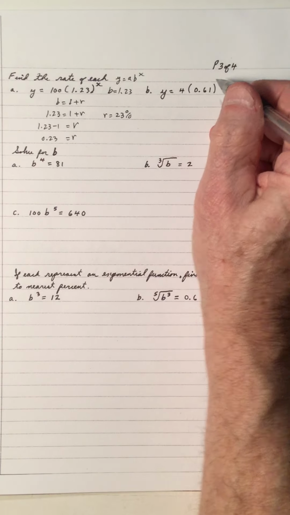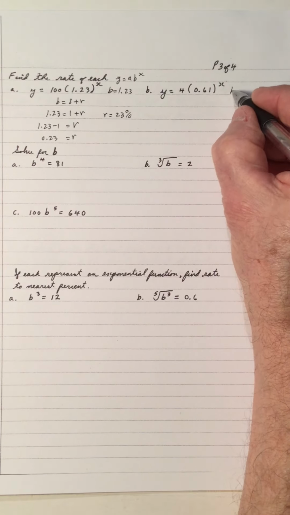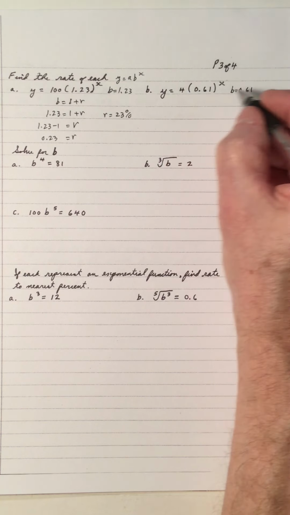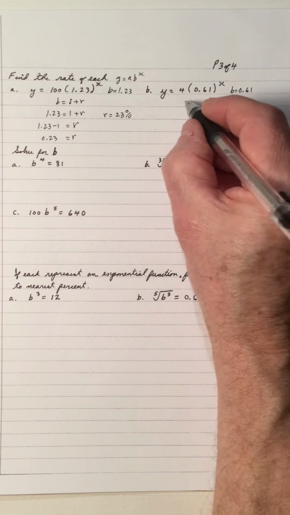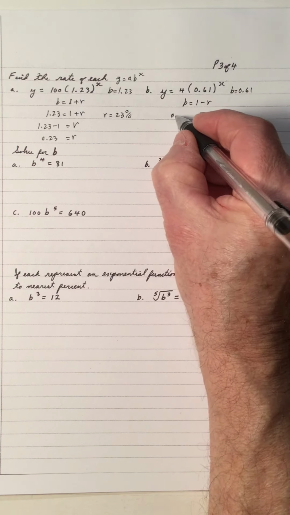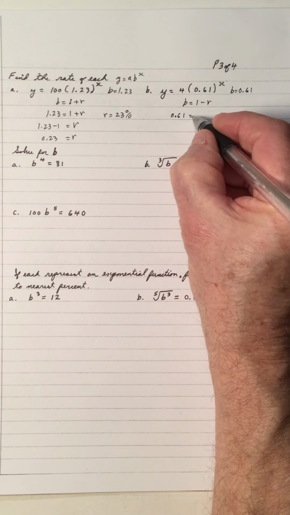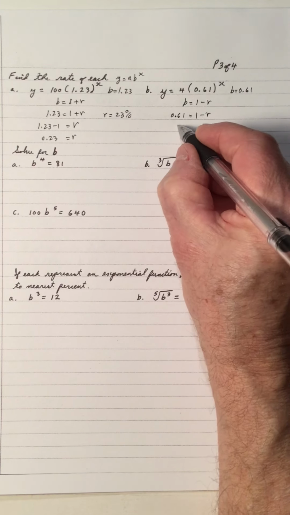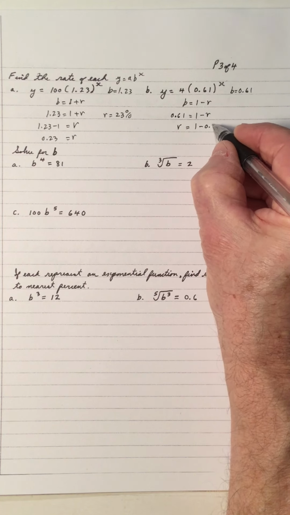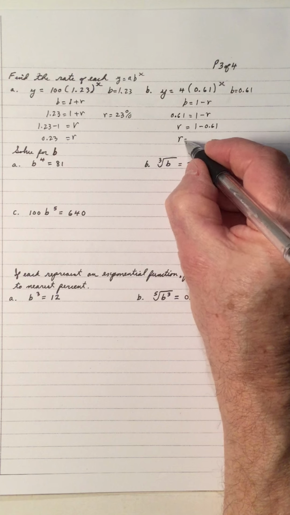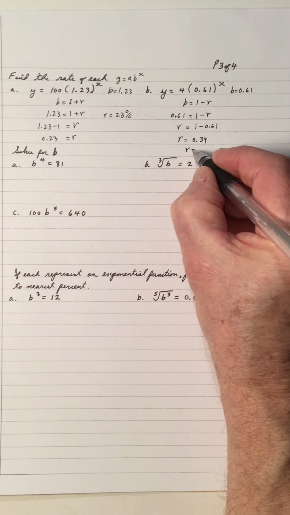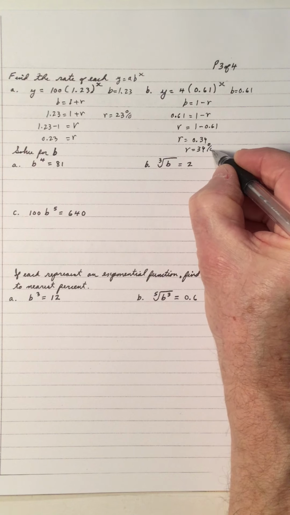So the rate is 0.23, and that makes it 23%. And again, we have a base here, and the base in this equation is 0.61. That's between 0 and 1, so the base is equal to 1 minus the rate. So 0.61 equals 1 minus the rate. Move the rate to the left. Move the 0.61 to the right. And we have 0.39. So that means the rate is 39%.